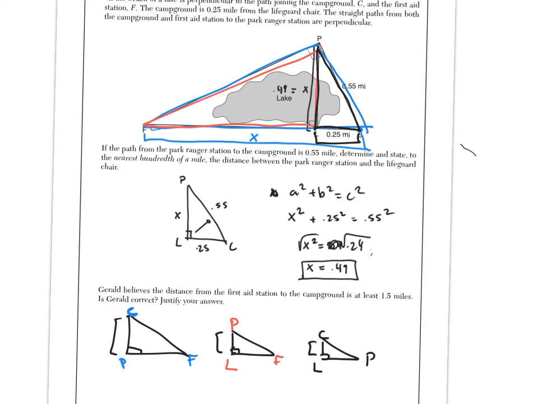So now we're going to fill in what we know. Now, we're looking for CF, which is our X, so X goes right here, and PL is 0.55. So that's what we know about our big triangle. On our medium triangle, the only thing that we know is PL, which is 0.49. And then for our smallest triangle, well, the shortest side is 0.25. The hypotenuse is 0.55 and LP is 0.49.